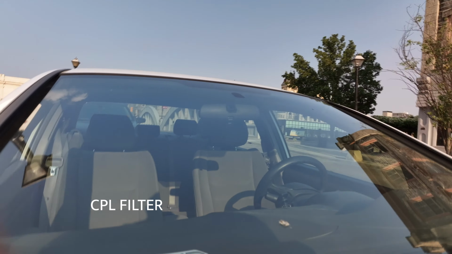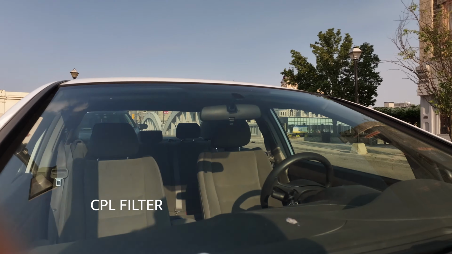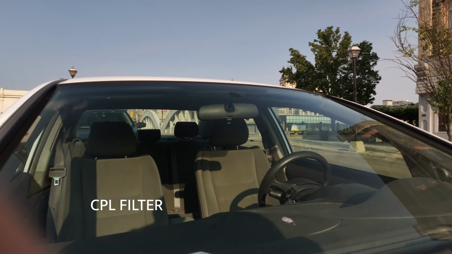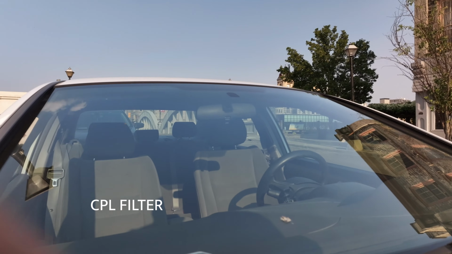Now about when and how to use ND filters. When you're filming out in the day and it's pretty bright, you want to bring your shutter speed down to double your frame rate. Let's say you're filming at 60 frames per second, you want to bring it to 1/120. When you're filming over reflective surfaces such as water, you want to use a polarizer filter. What this does is reduce the amount of glare entering your camera. Landscape photographers also use polarizer filters in order to get more saturation in their photos.